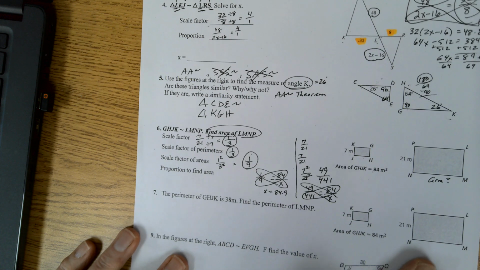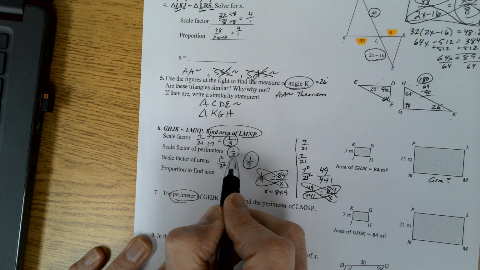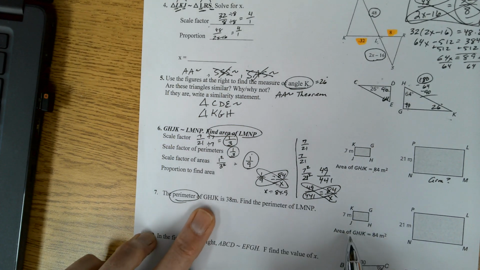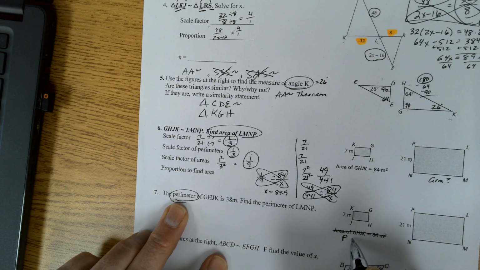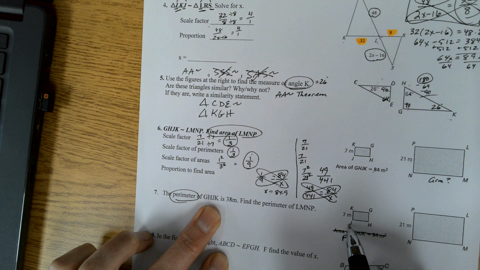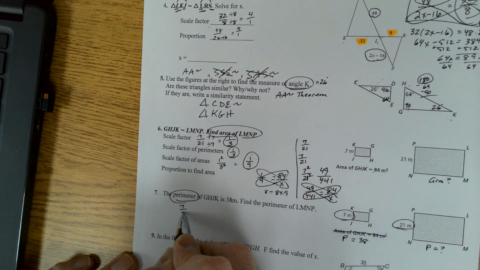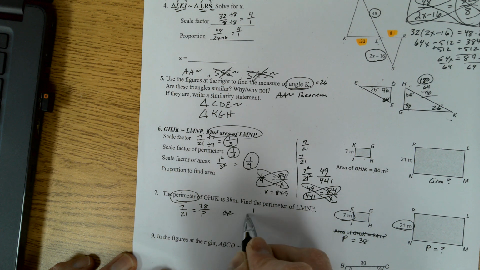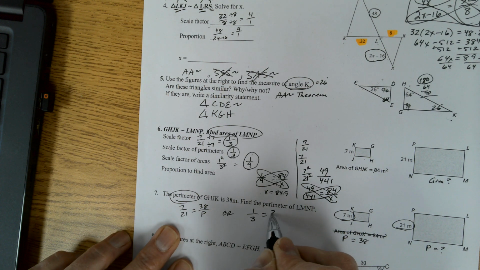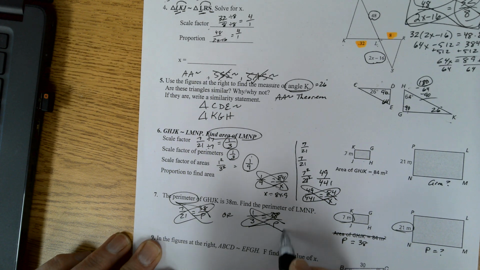Okay, now it's telling me, let's go back. We're talking about perimeter again. Perimeter, we don't square it. We just use the scale factor. So the perimeter of, I don't need the area on this one, the perimeter of GHJK is 38. Find the perimeter of this one. So I'm still going to go 7 is to 21 as 38 is to my perimeter, or 1 is to 3. I'm just doing it reduced. 38 is to my perimeter. And then you're going to do your cross products. The same thing. Okay?